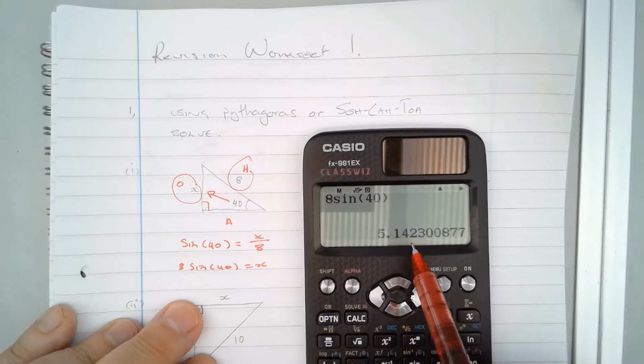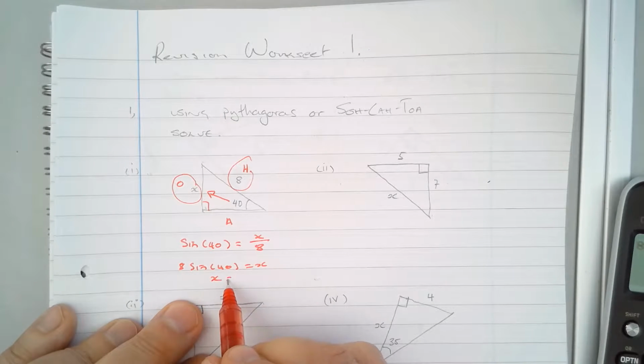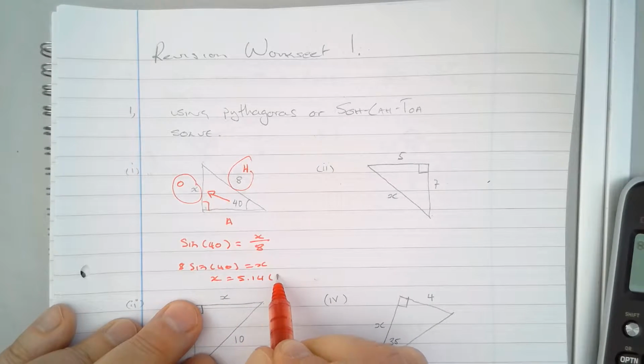And to 3 significant figures, the 4 is cut off because the 2 is low, so 5.14. So x equals 5.14 to 3 SF.